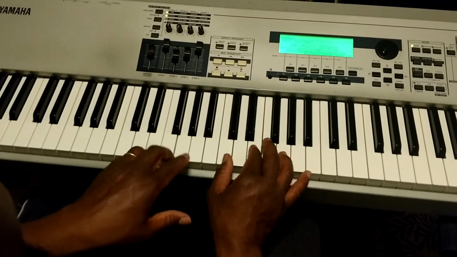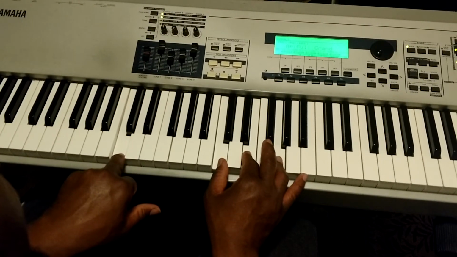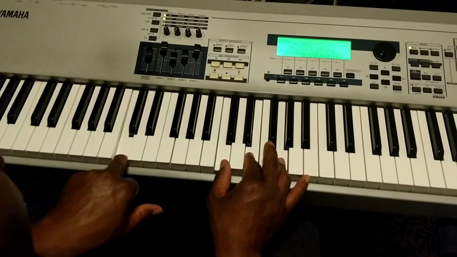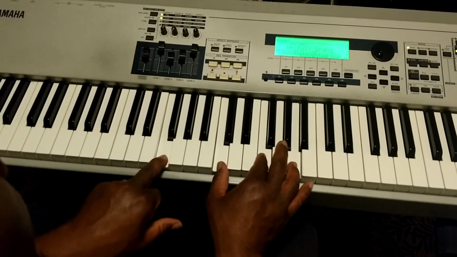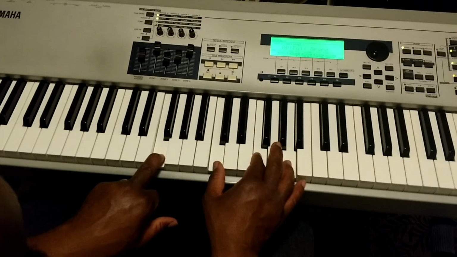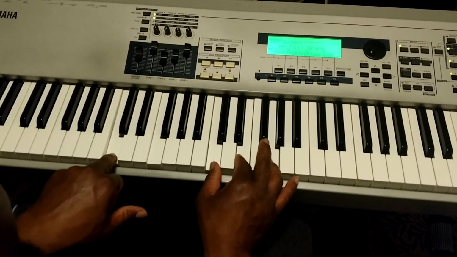So when we play that 1 to the 4 progression, we can do it like this, from the root position. Thinking of a song called Happy Day.